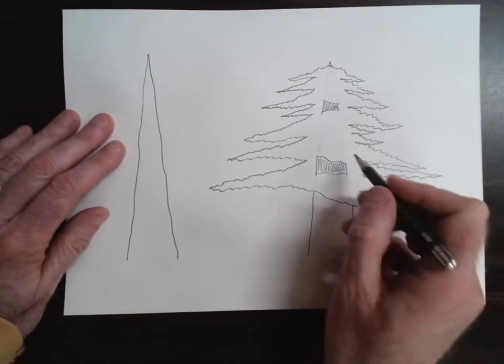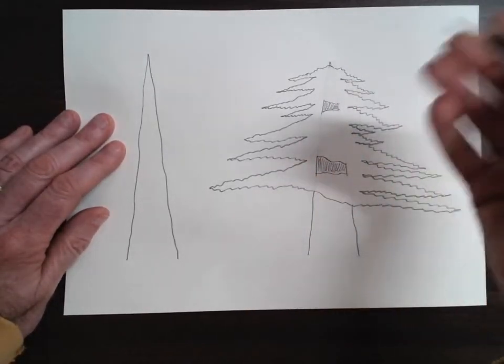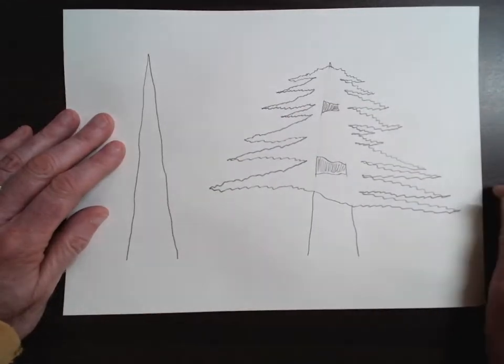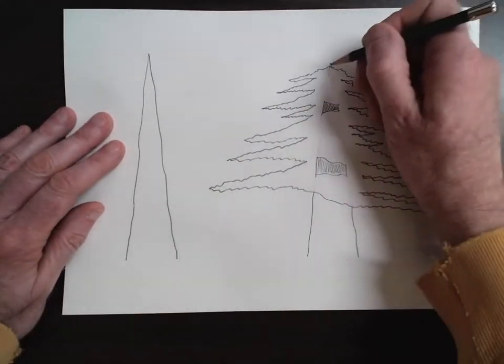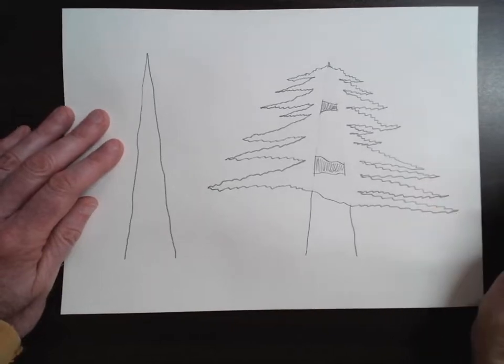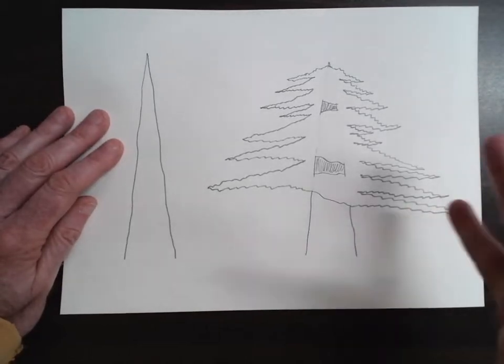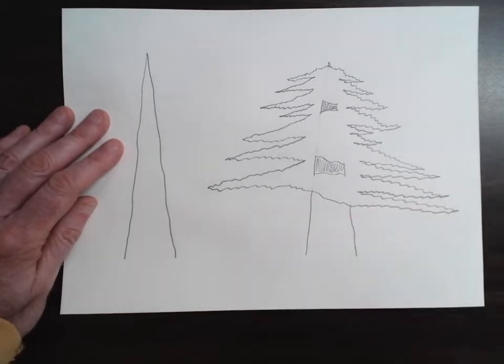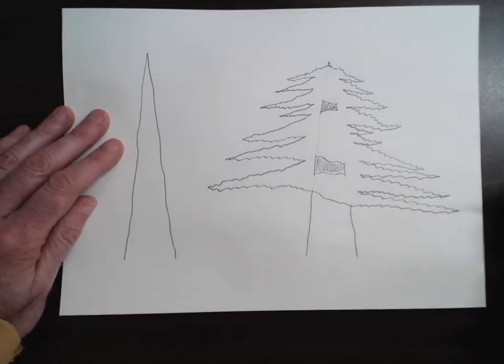So we're saying this area, this area, this area is covered up by branches and pine needles that we have not drawn, but we have a piece sticking out the top, the bottom, so something similar to that. No two trees are the same, so yours does not need to look exactly like this, but we're just going through the techniques and the process of how you do a pine tree that looks more realistic.